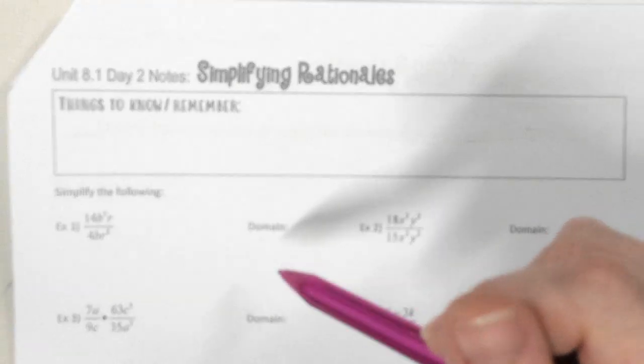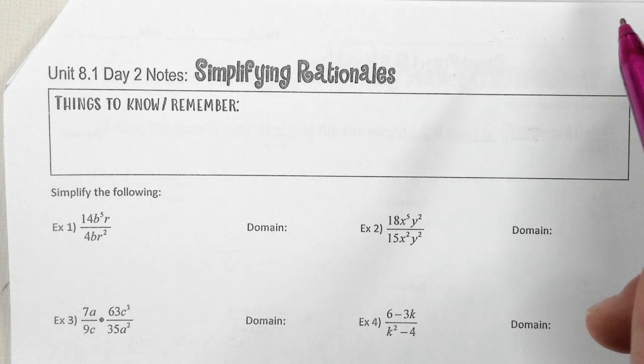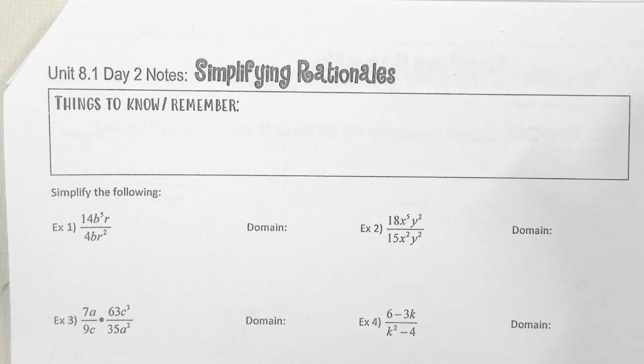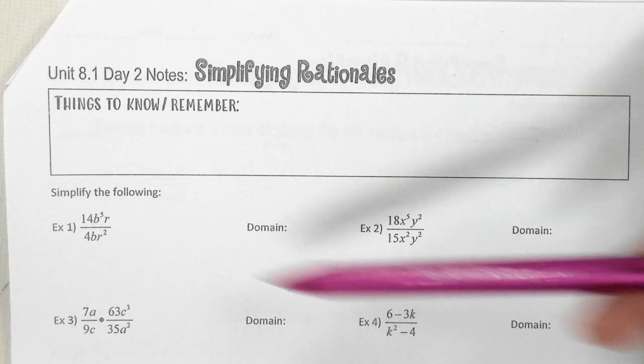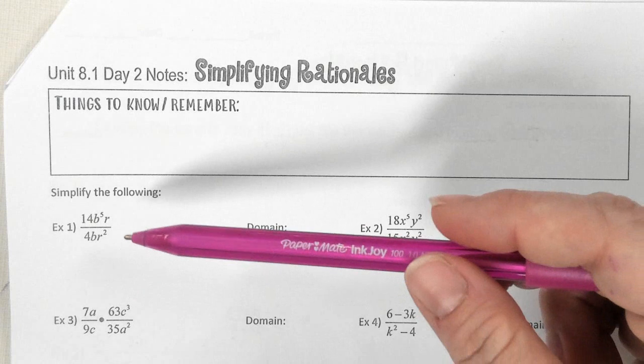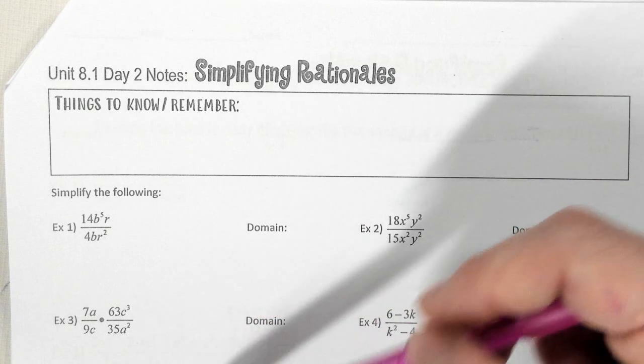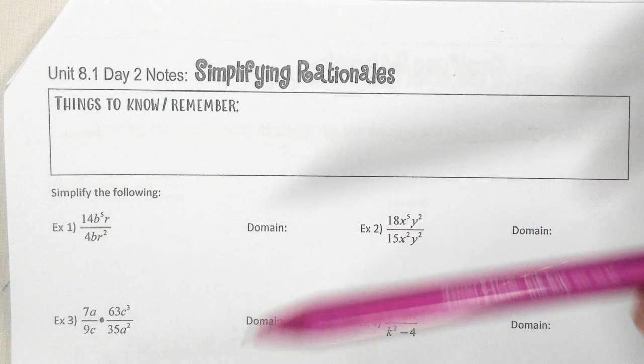What I want you to realize is that your domain, what is domain? X. What about x? It's like all possible x values, right? Now, here it's going to be all possible whatever letter is there values. Usually it's x, but every once in a while, like here it's b and r. Here it's a and c. So it's whatever letter is there. Because we're not solving, so there's no y. So your domain is just whatever you're solving for.